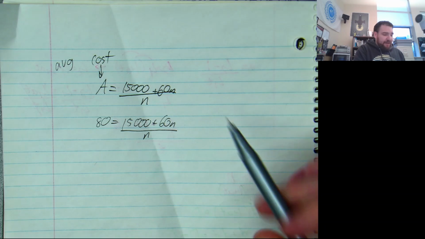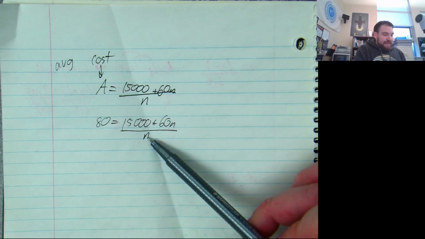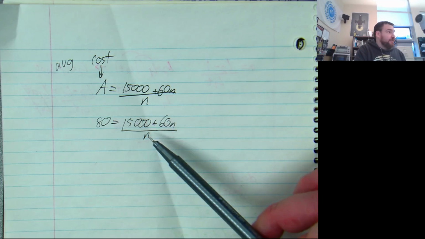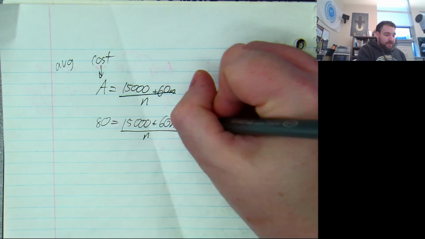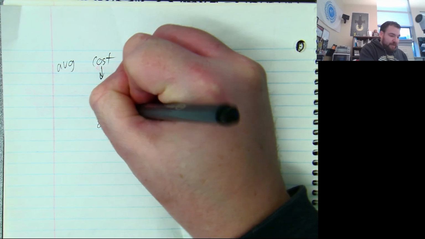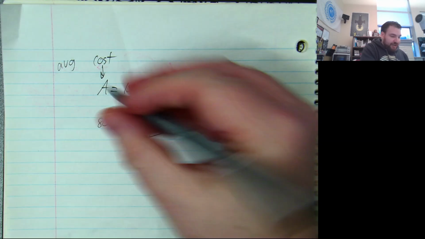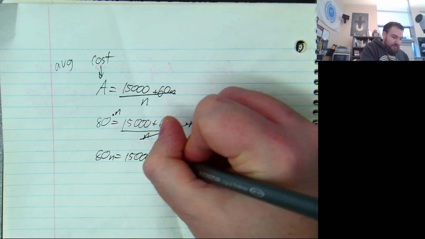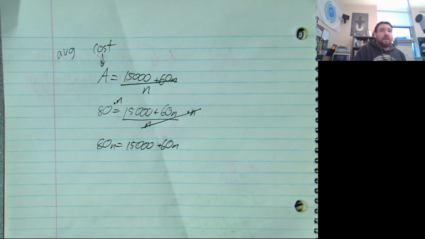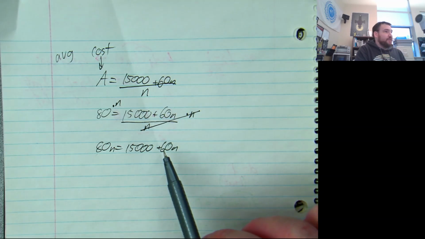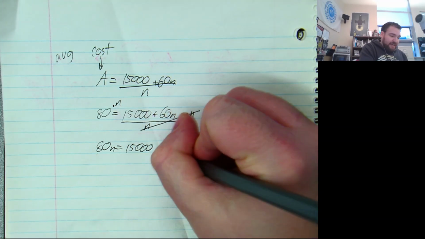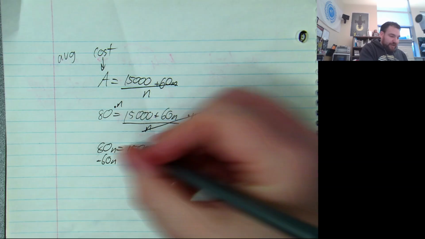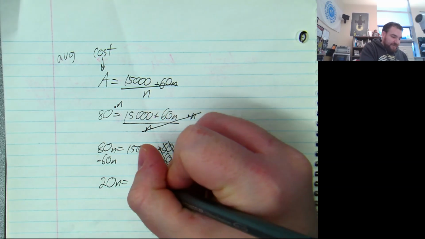When you've got a variable that you're trying to solve in the denominator, never mind that it's in two spots, your first step's going to be to multiply it up. So I'll multiply both sides by N. It's going to cancel on the bottom there. And you're going to get 80N equals 15,000 plus 60N. Then to solve for N, you got to bring all the N's over to the same side. So I'm going to take away 60N, take away 60N. We're going to get 20N equals 15,000.